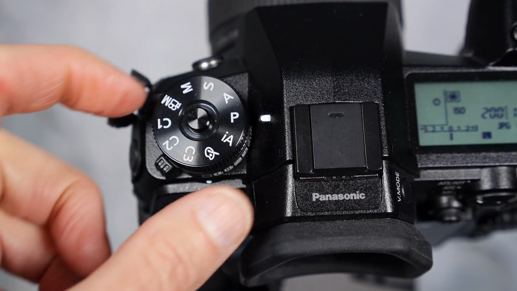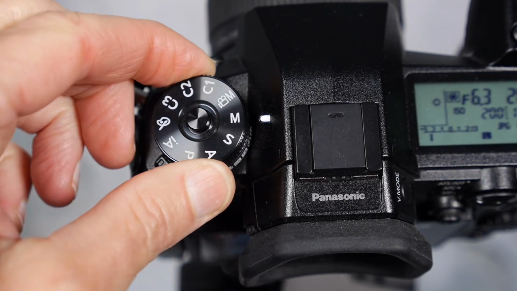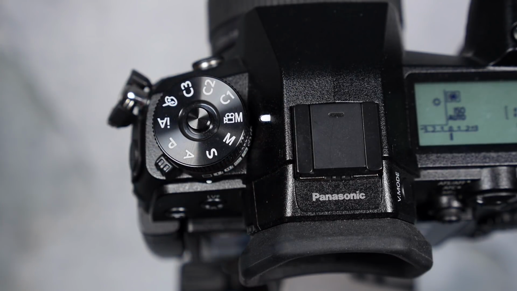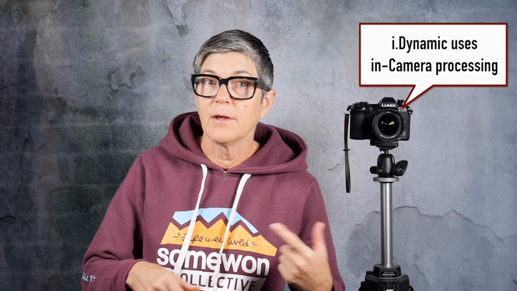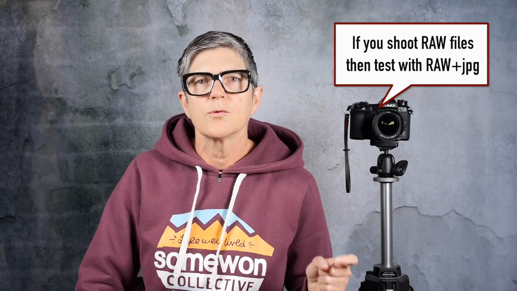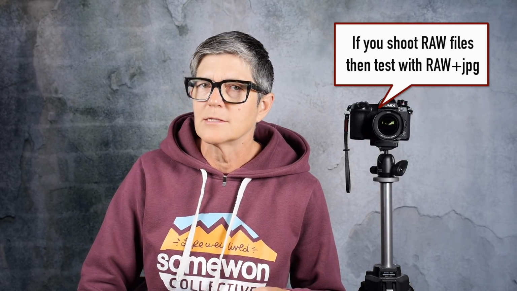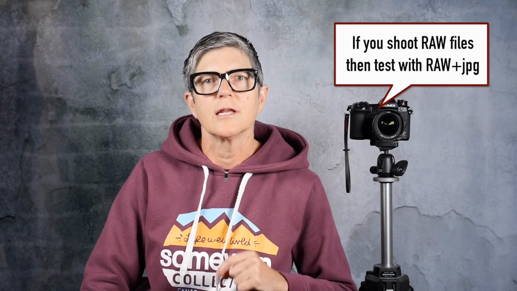i.Dynamic works in program mode, aperture priority mode, shutter priority mode, manual mode, and manual video mode. i.Dynamic doesn't work when HDR is set. It works for videos as well as JPEGs. Now, if you shoot RAW files, you'll have to make these adjustments to your RAW file. So you know what? If you're totally new to this setting, why don't you shoot RAW plus JPEG to compare what the camera can do automatically to what you can do adjusting your RAW files. Let me show you how to set it up and how it affects your photos.